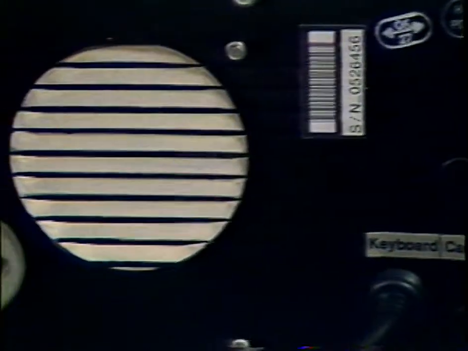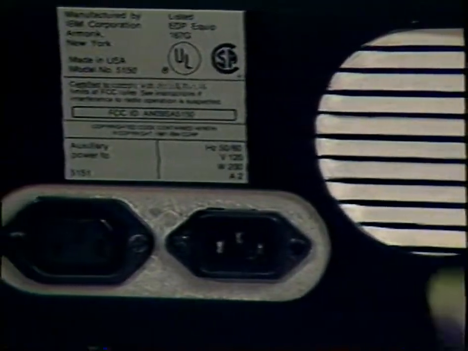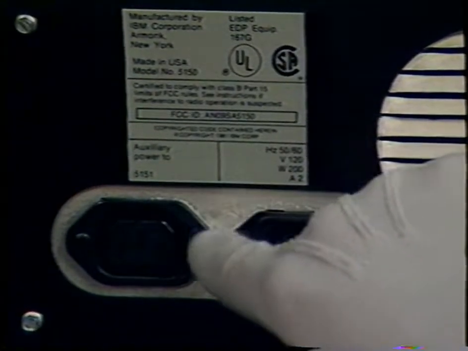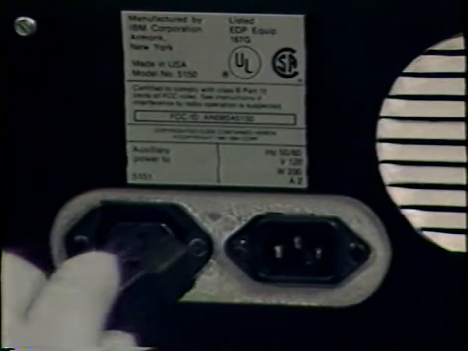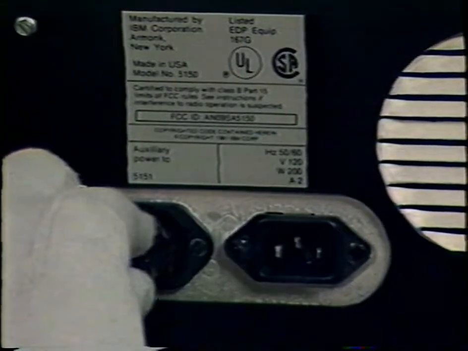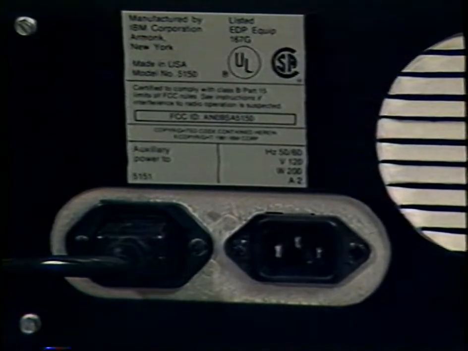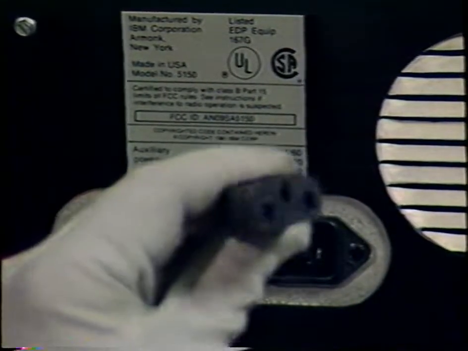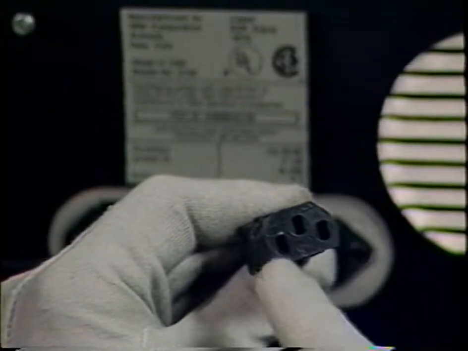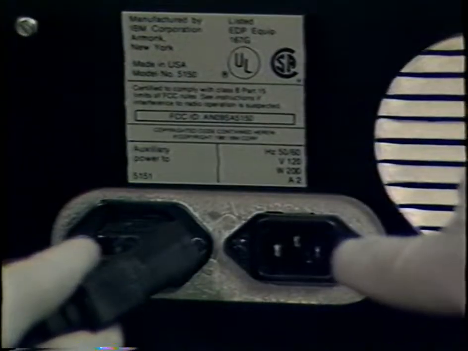At this point, you're ready to take the power cord from the monitor and plug it in over at the left in the receptacle marked auxiliary. Good. Now all you have to do is take the power cord of your computer and plug the receiver end, with the holes in it, lined up with this receptacle over here.